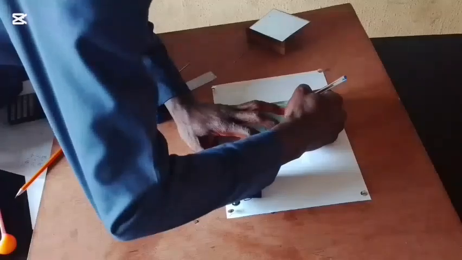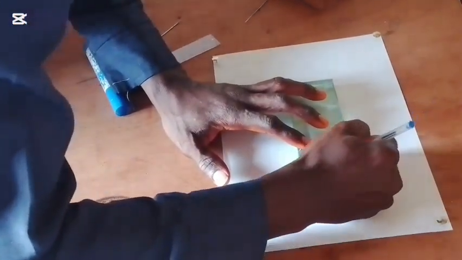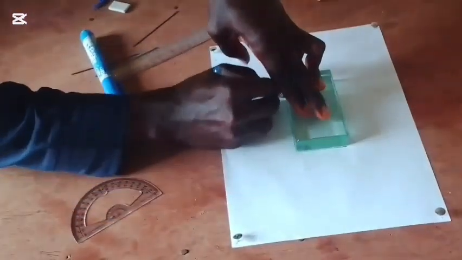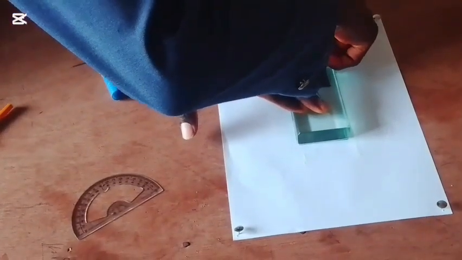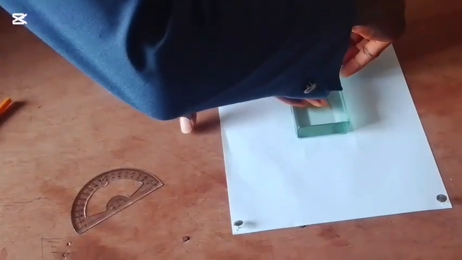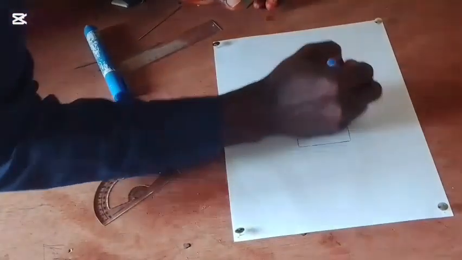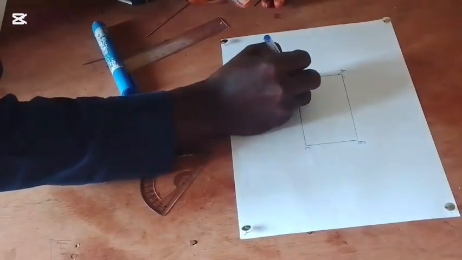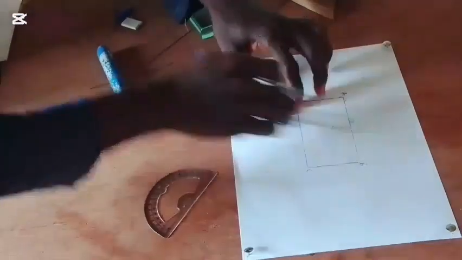Let's first trace, let's get our tracing out. So we have our A, B, C, our width.